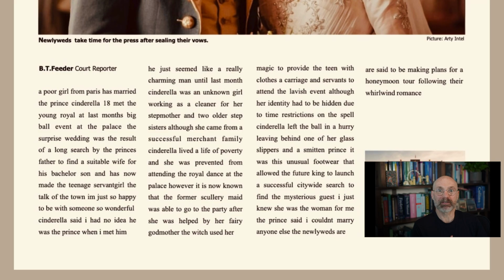Cinderella left the ball in a hurry, leaving behind one of her glass slippers and a smitten prince. It was the unusual footwear that allowed the future king to launch a successful citywide search to find the mysterious guest. As I just knew she was the woman for me, the prince said. I couldn't marry anyone else. The only words I said to be making plans for a honeymoon tour following the world of romance.